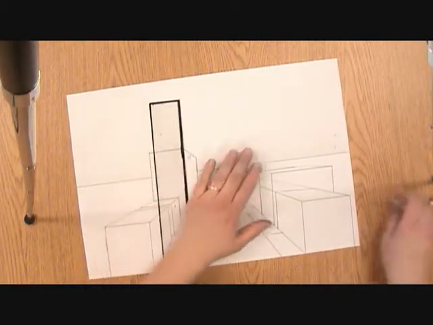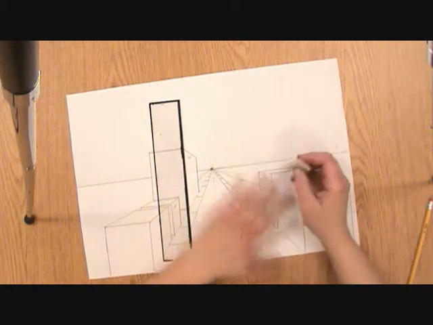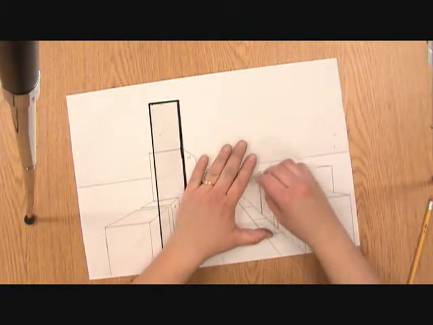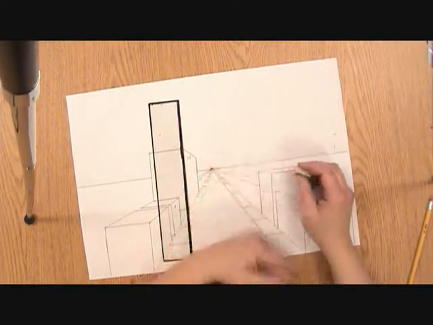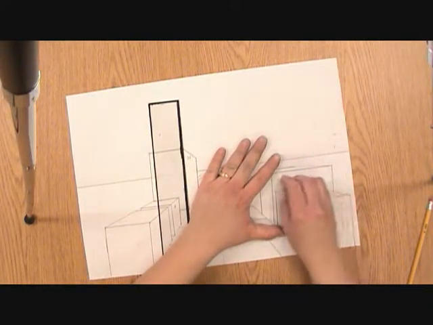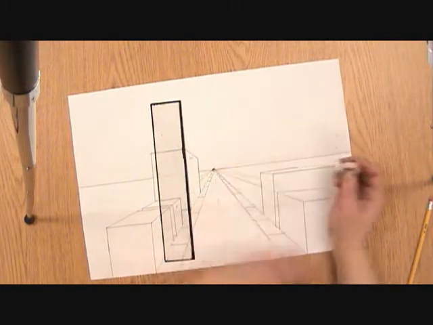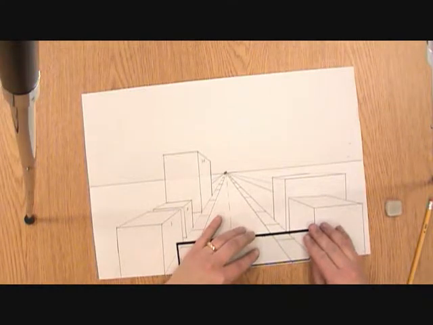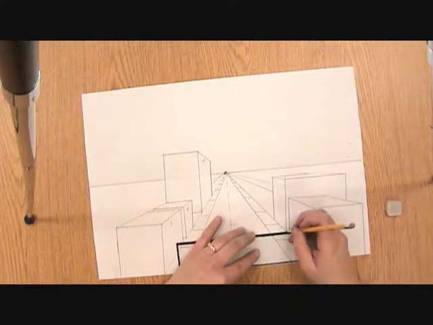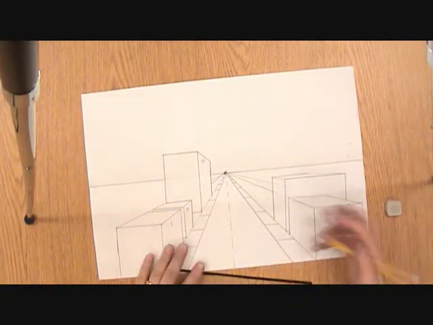Okay. Erase all these extras. And add the floor. All right.